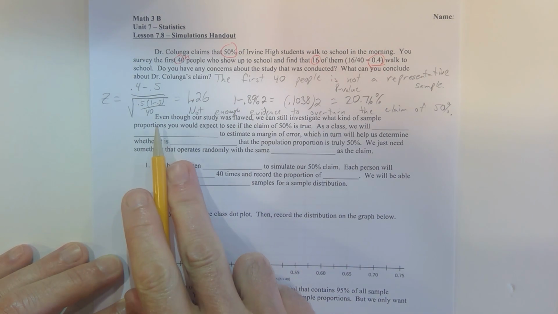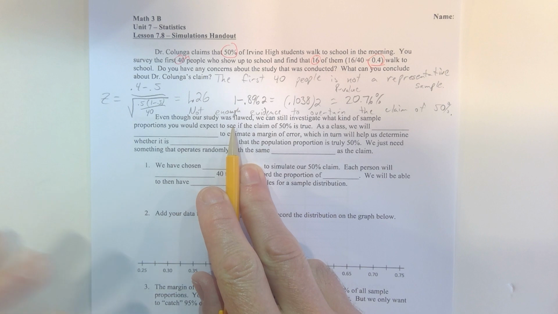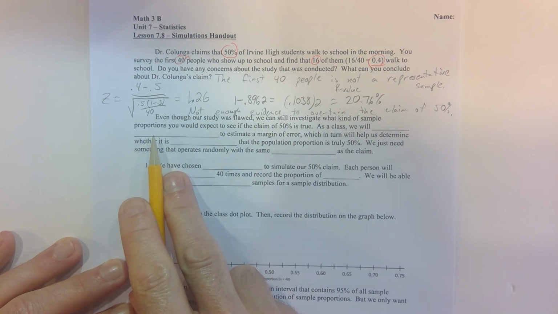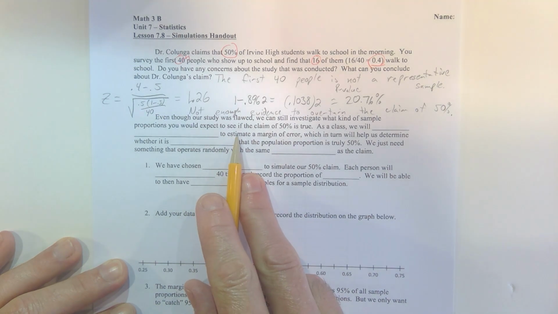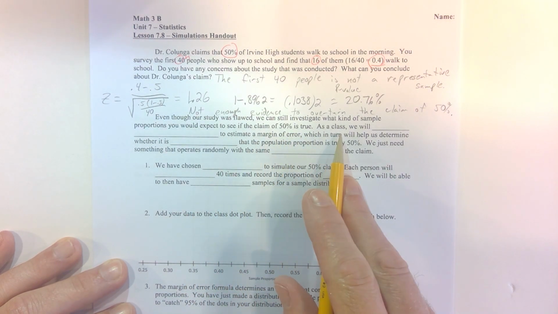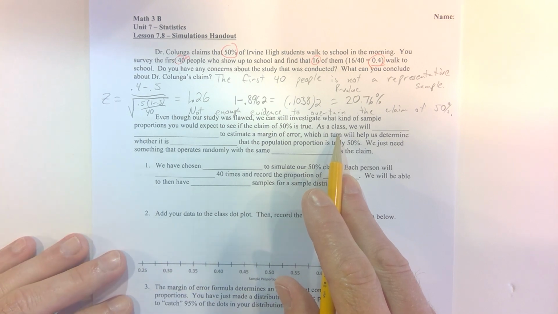Okay, so continuing here, even though our study was flawed because of poor data collection method, we can still investigate what kind of sample proportions you would expect to see if the claim of 50% is true. Now, we're doing EDL, so it's kind of hard to do this as a class, but that was the goal, to simulate this as a class.